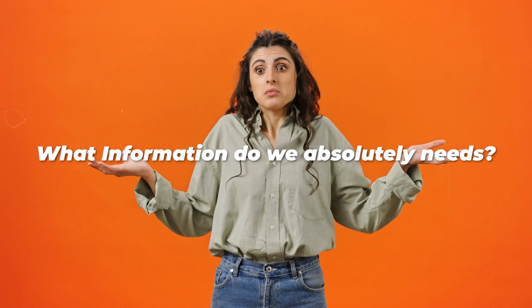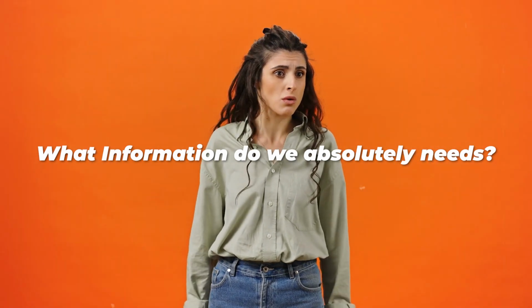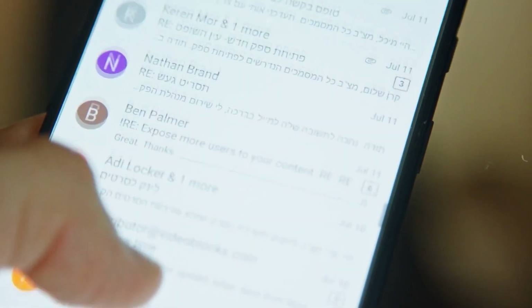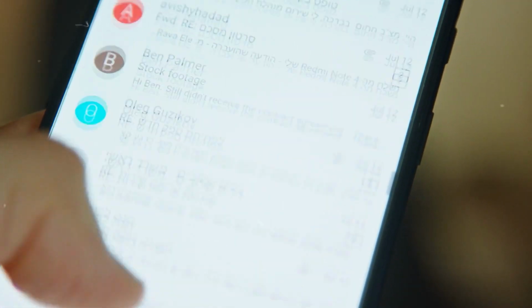So you really want to make sure that you find the sweet spot in what information do we absolutely need and nothing else to move someone to the next step. Is that just name and email? Is it name, email, and phone number? Is it name, email, phone number, and address, etc.?